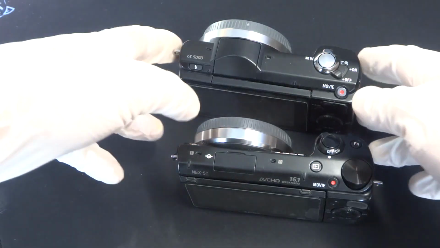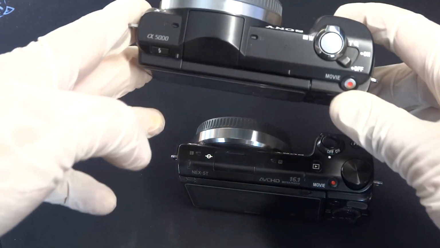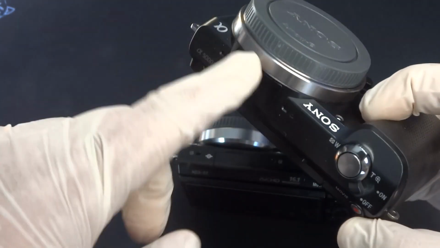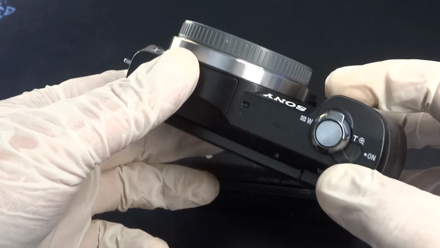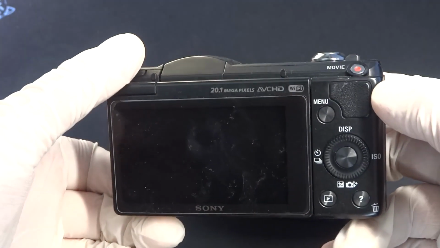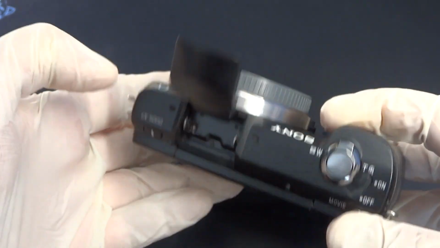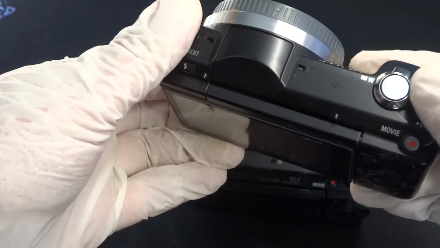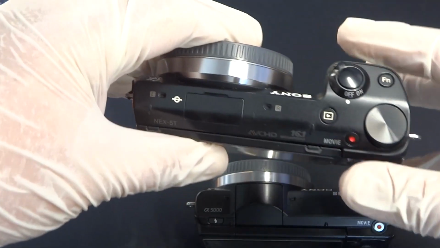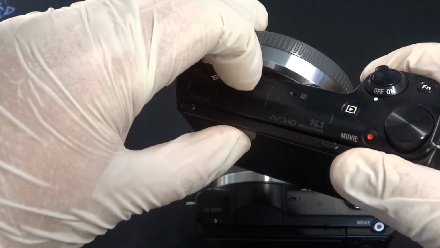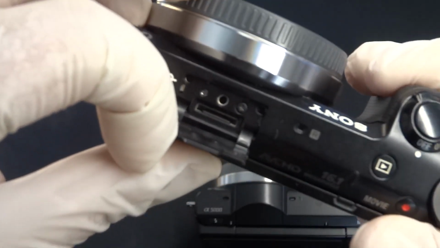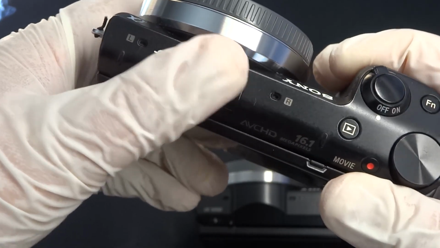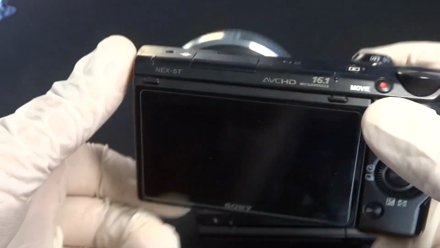Let's go over the advantages of the A5000. The A5000 has a built-in flash, a very tiny one, but it could be useful in certain situations. For the NEX5T, you need to attach one of the NEX flashes. The NEX5T doesn't have a built-in flash.